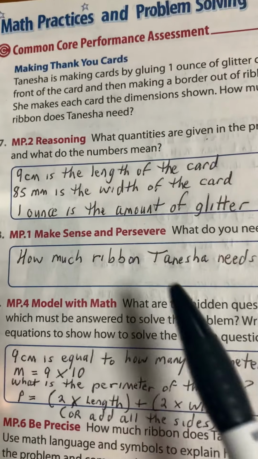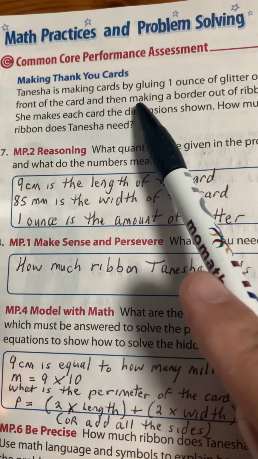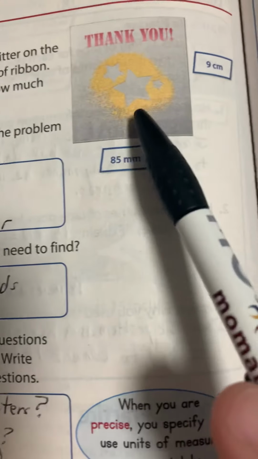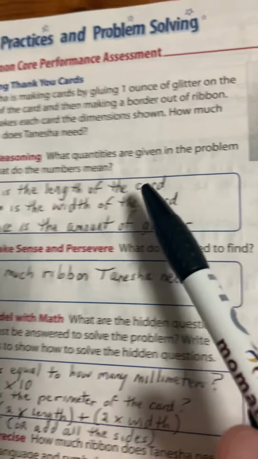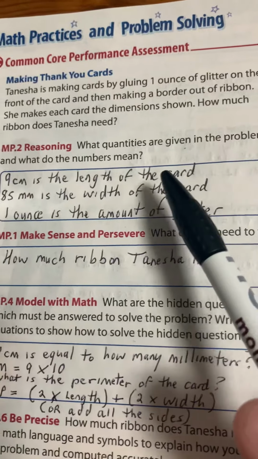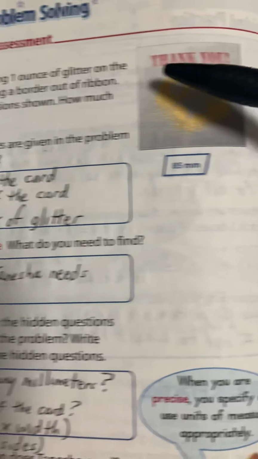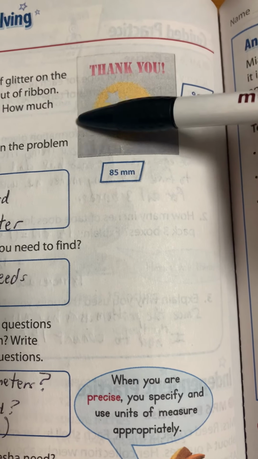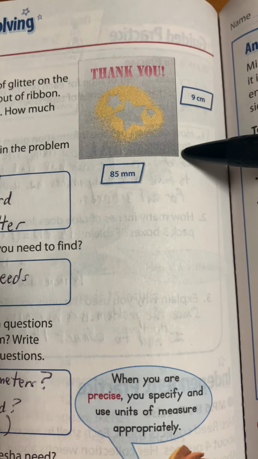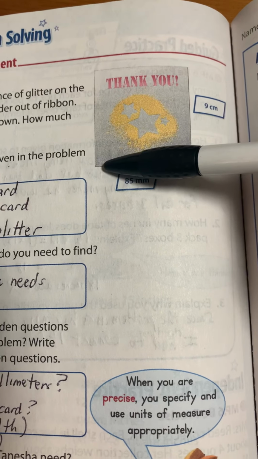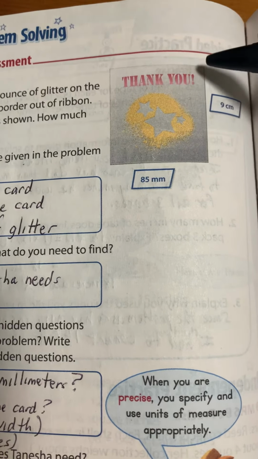So here's the question. Tanisha is making cards by gluing 1 ounce of glitter on the front of the card. So here's the front of the card. She's gluing 1 ounce of glitter, and then making a border out of the ribbon. So here's the border. The border is the perimeter, guys. So the border is this. This is the border of the card, what I'm showing you right here. That's the perimeter, right? So we have the length twice and the width twice, okay?